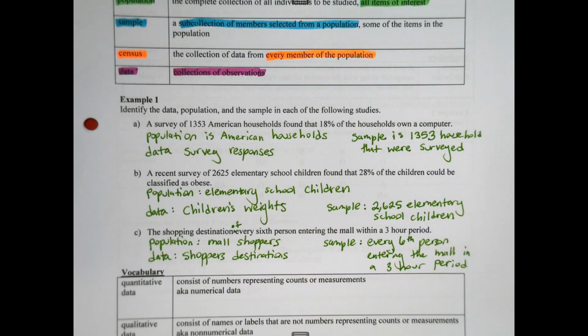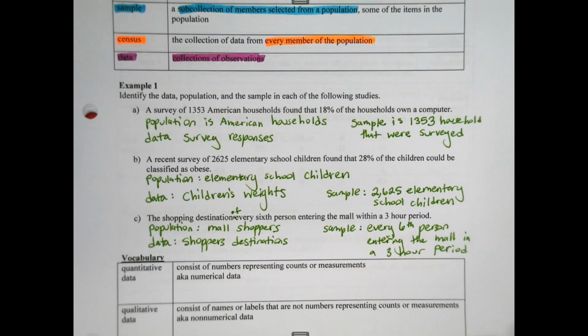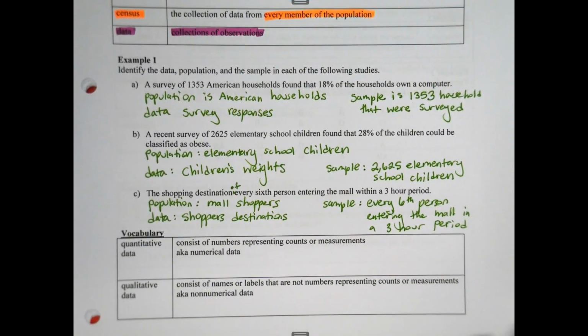So now that we have an idea of population, sample, and data, we're going to look at different types of data and ways in which we can organize that data. There are 2 types of data that we study in statistics. There is quantitative data and qualitative data. Quantitative data consists of numbers representing counts or measurements.